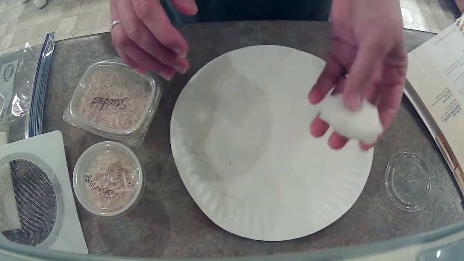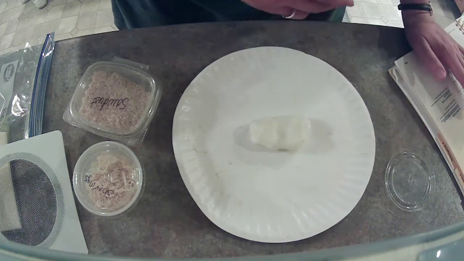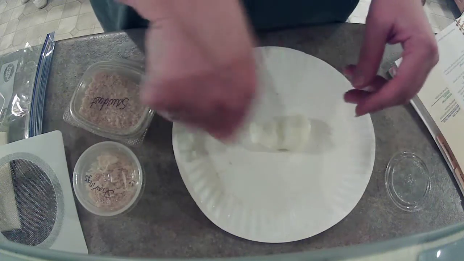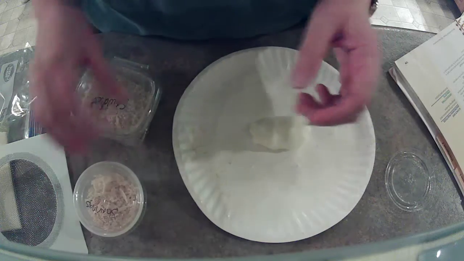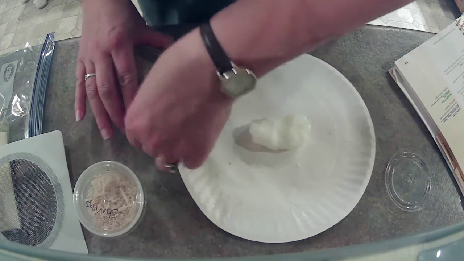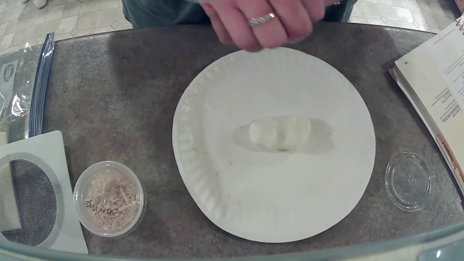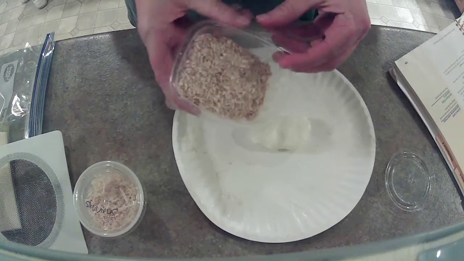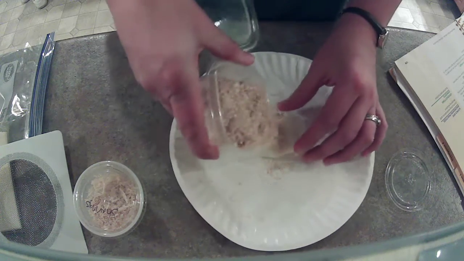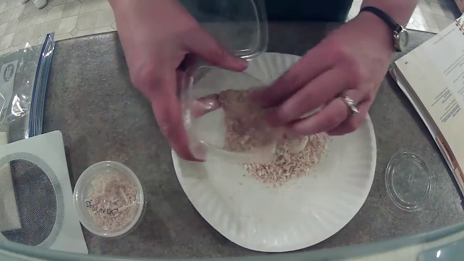So here we go. What I'm going to do is put this on the plate. Now in my manual over here, it says to have you guys use a popsicle stick and stir it in, but I'm all about using the hands. So I am going to start with my sawdust, and I am going to just pour it over, okay?